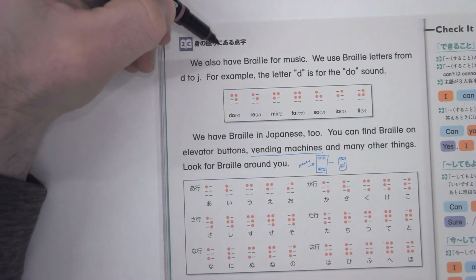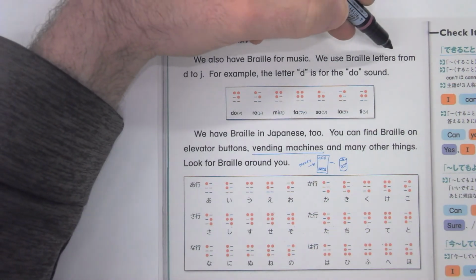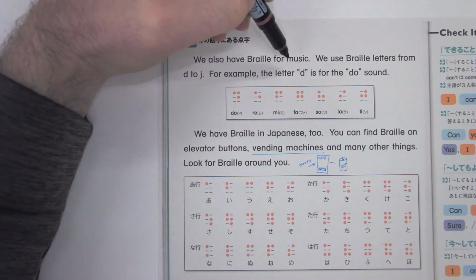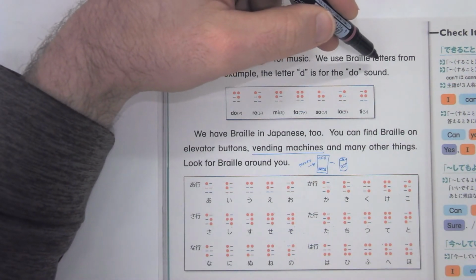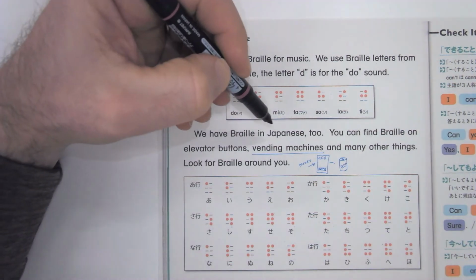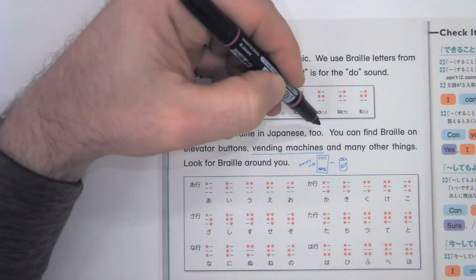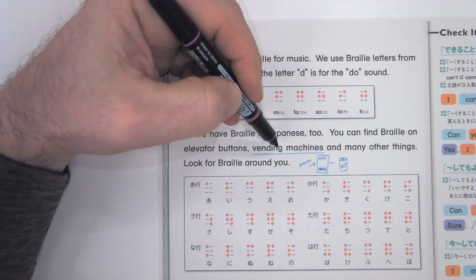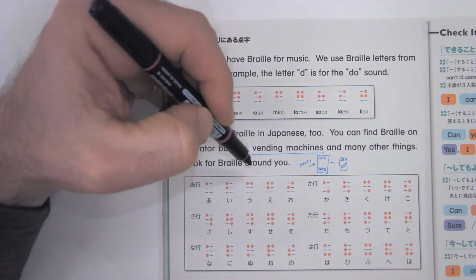We also have Braille for music. We use Braille letters from D to J. For example, the letter D is the do sound. We have Braille in Japanese too. You can find Braille on elevator buttons, vending machines, and many other things. Look for Braille around you.